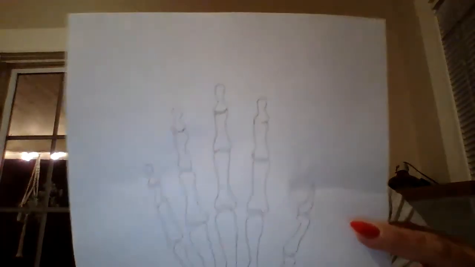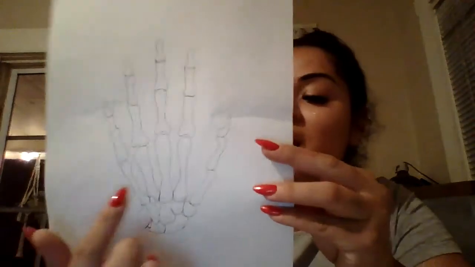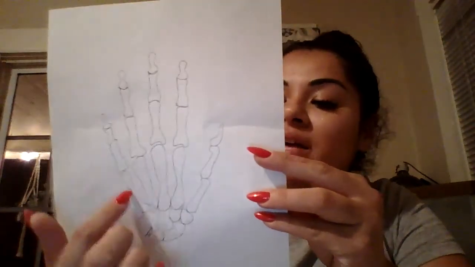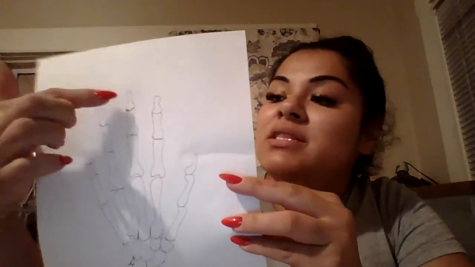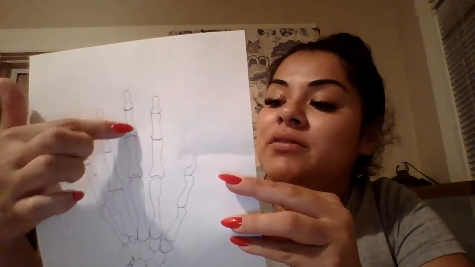The metacarpals are the first bones of the hand, followed by the phalanges, which are made up of the distal, middle, and proximal.